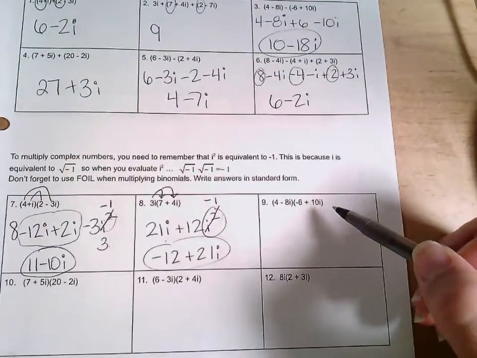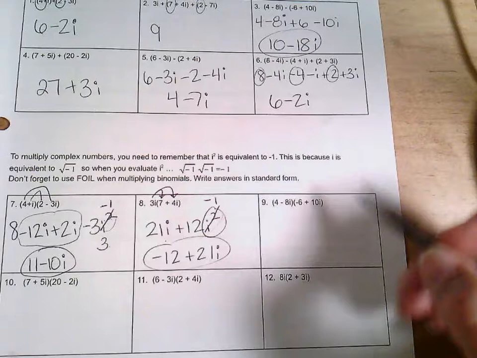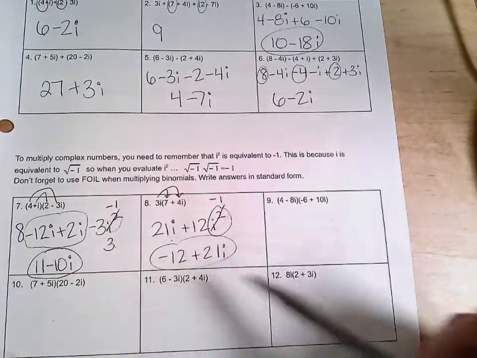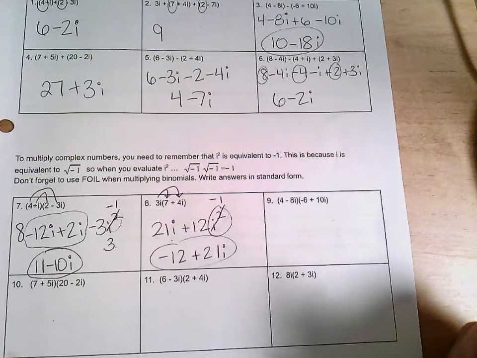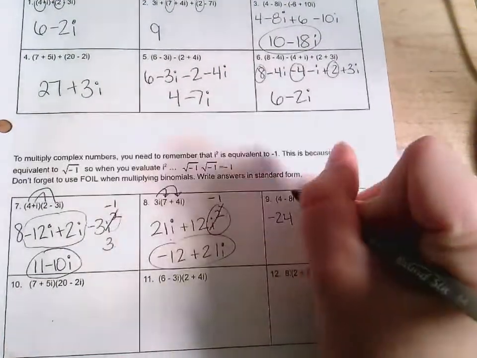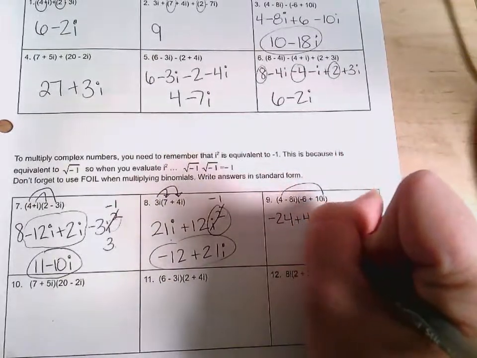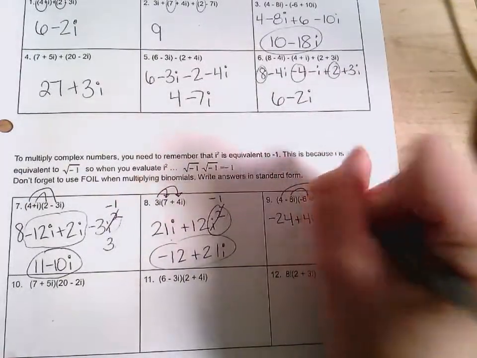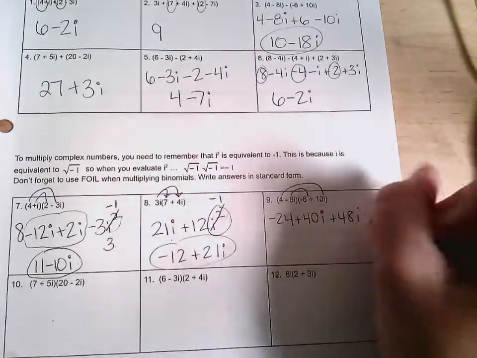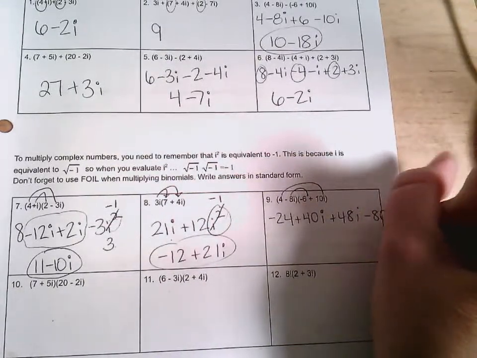In number 9, maybe we'll do FOIL together one more time, and then I might have you practice pausing the video and trying 10, 11, and 12 and just checking it with the video in a moment. So let's see, negative 24 plus 40i plus 48i minus 80i squared.